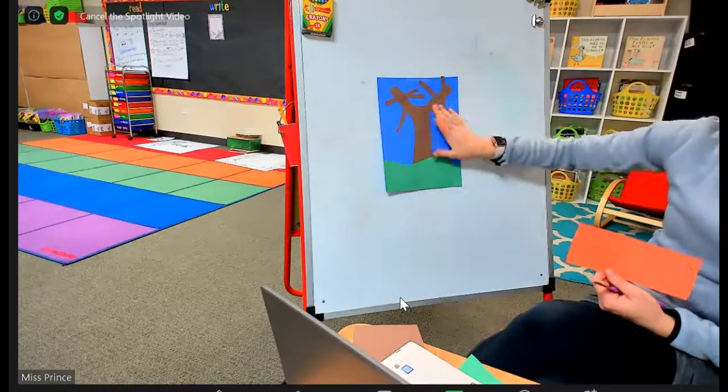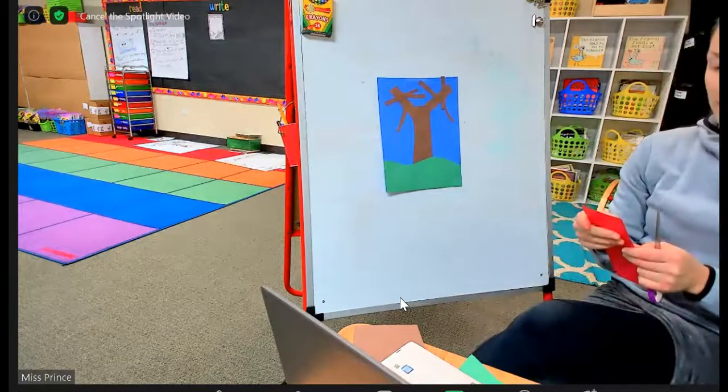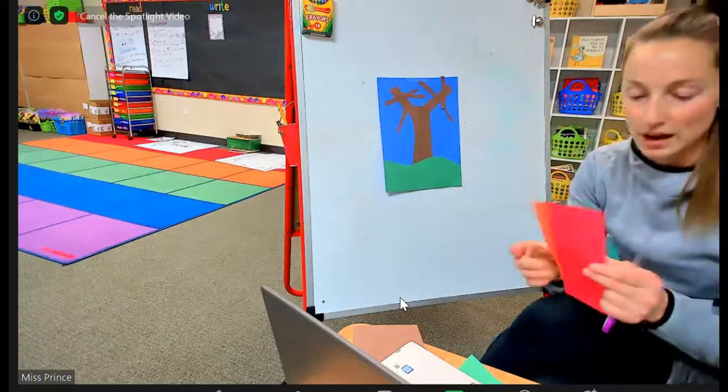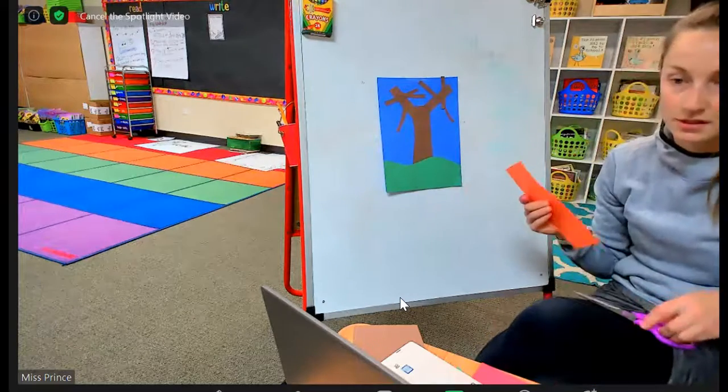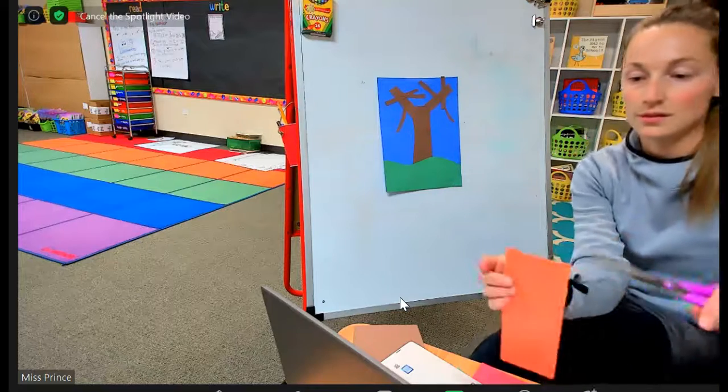So this is what my tree looks like. If your tree looks different, that is okay. I'm going to show you now how we're going to make the leaves. So the leaves are going to be squares. I can't see you.